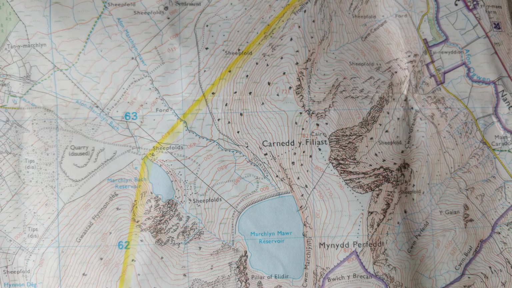Let's take another example. If you look up towards the top left-hand corner of your screen, you can see a three-way track junction, and it is also marked up as sheepfold, singular, not the sheepfolds, plural, that's also in the general area.